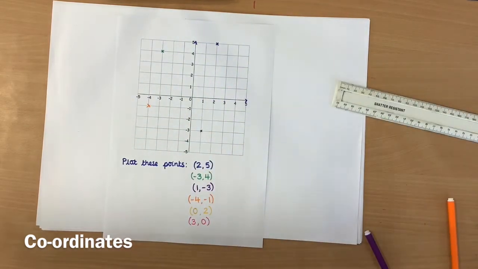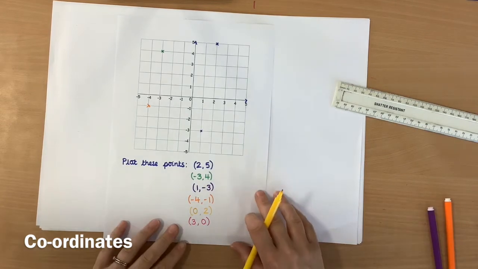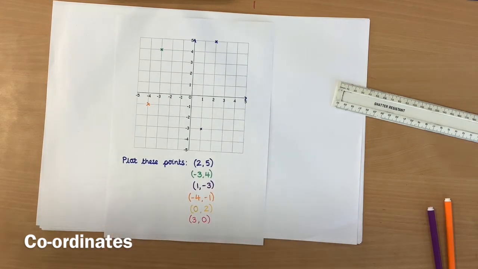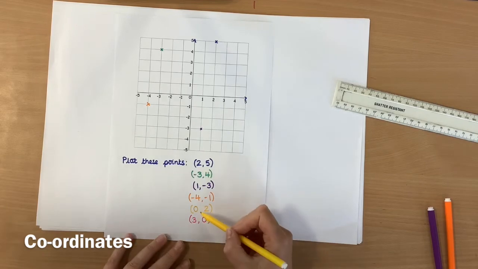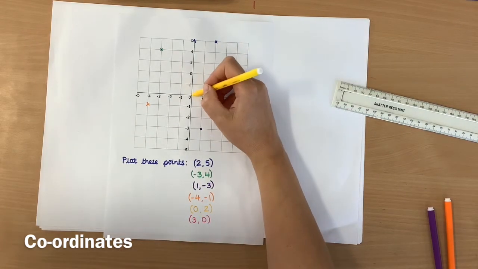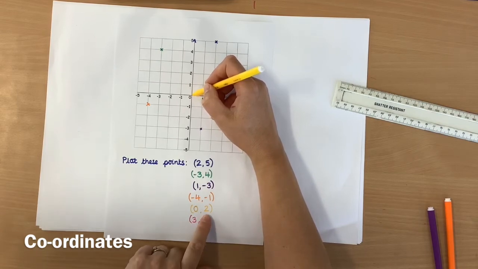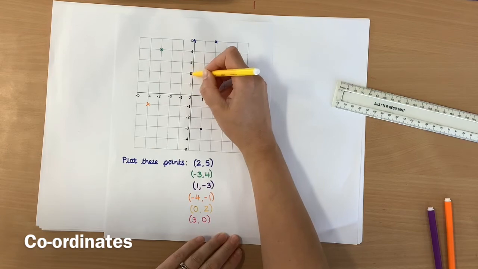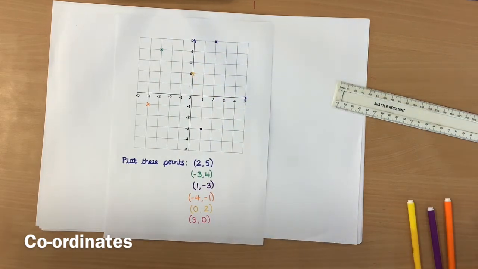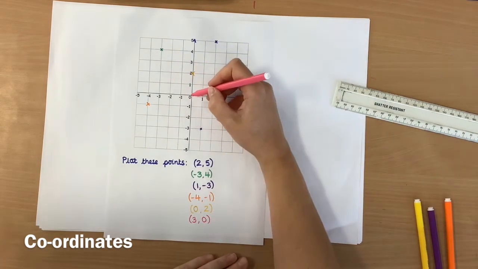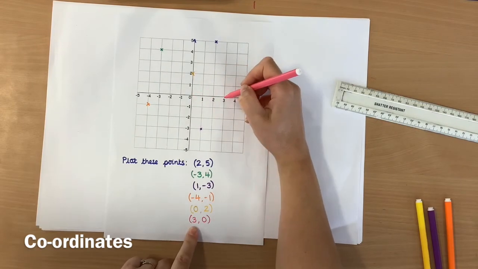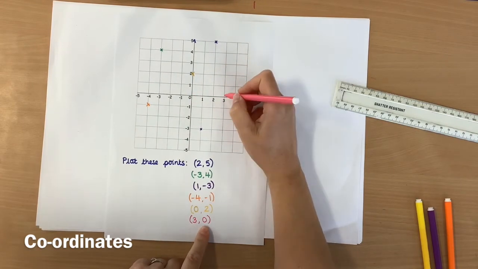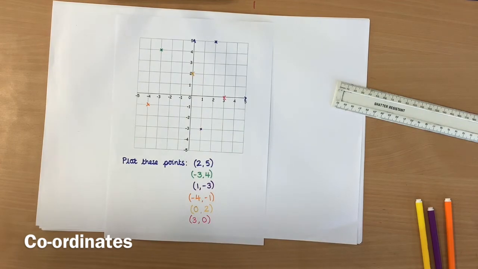Yellow. Now I put this one in on purpose, or these next two, because sometimes it can be a bit confusing when you've got a 0 in there. So this yellow one, we start at 0, the origin, 0, 0. We go along to 0, which means we don't go along at all. And then we go up to 2. And then the pink one is the other way round. We start at the origin, we go along 3, and we don't go up or down. So our point goes there.